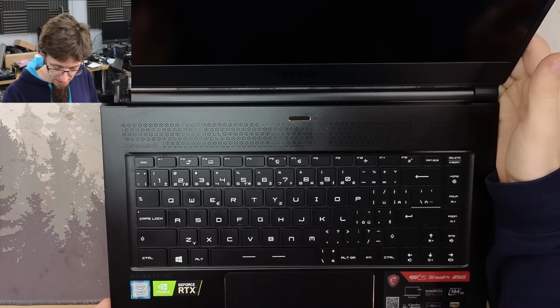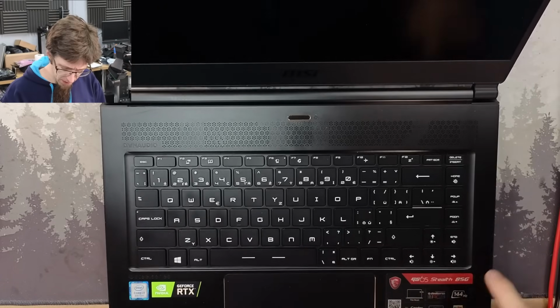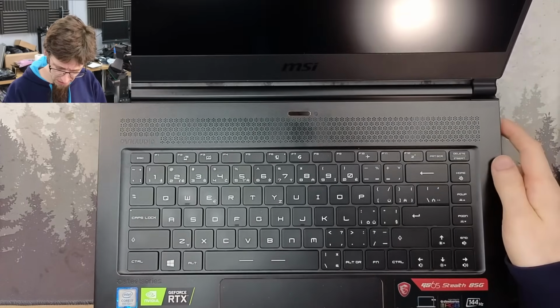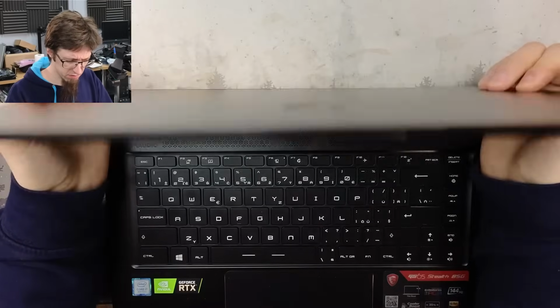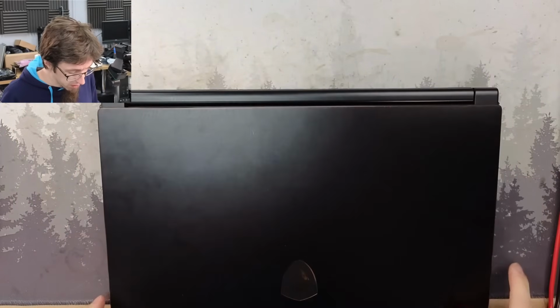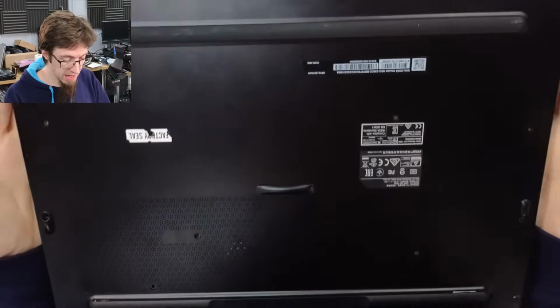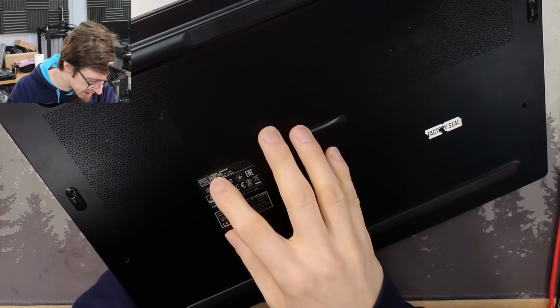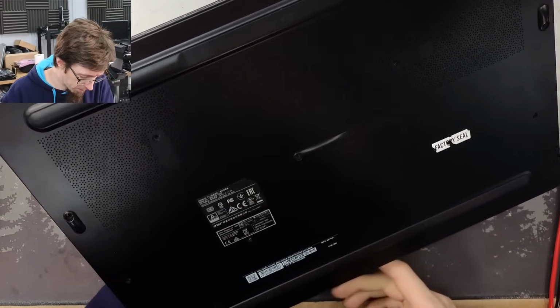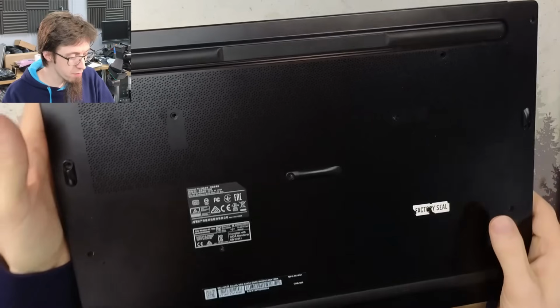I've got an MSI GS65 here, Stealth 85G, I don't know, one of these MSI gaming laptops. I like these laptops, but whatever. Anyway, this one came in and it has no backlight. The model number to be exact is an MS-16Q4. So yeah, this has got no backlight.